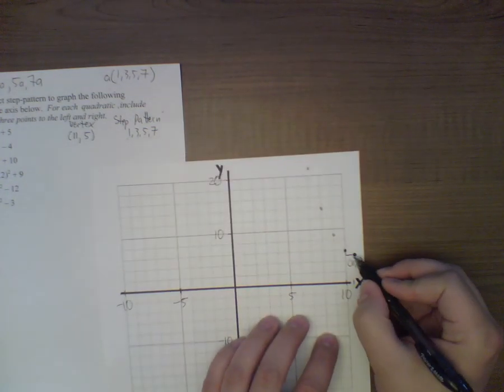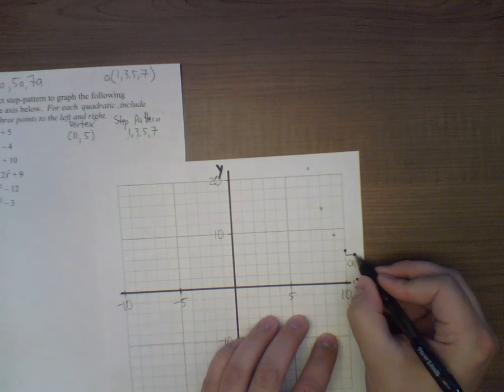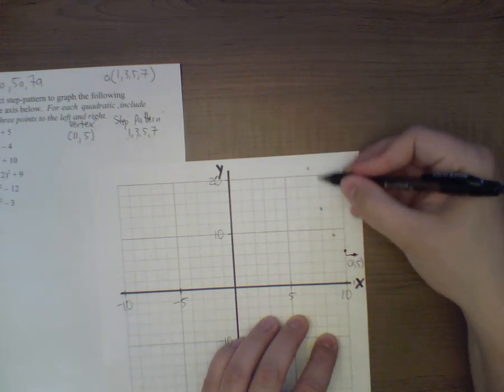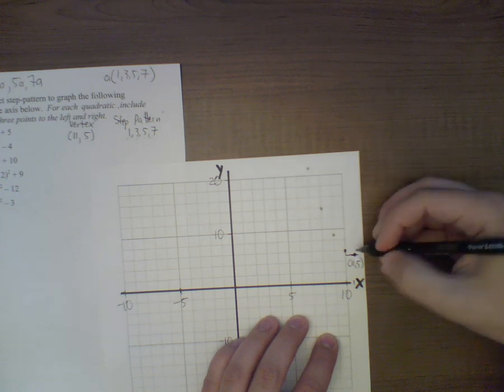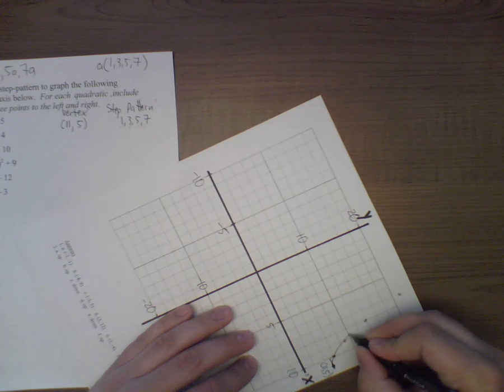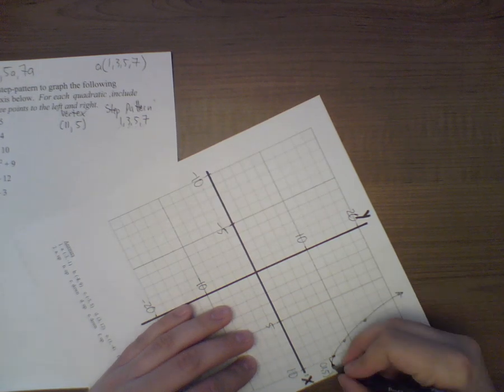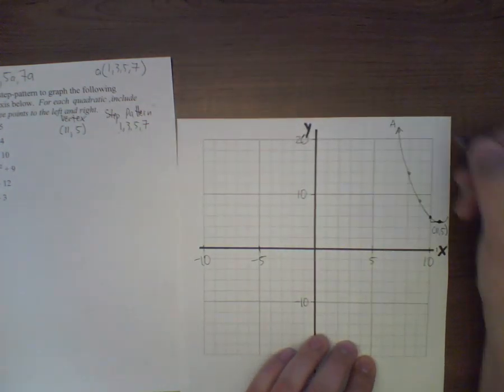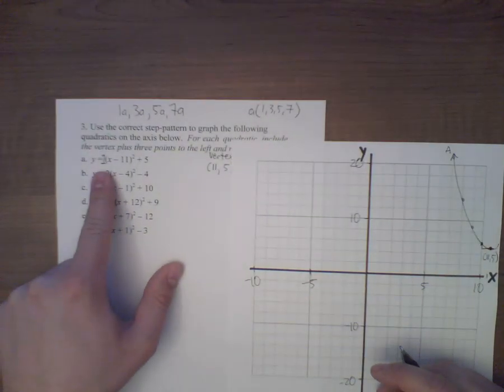One trick I do for my vertex to make my graph look good is I start with a horizontal line right at my vertex because the shape is technically flat just for a moment there. So I start with that horizontal line, and then I try to extend that and make the curve that way. And there we go. That is our graph A.